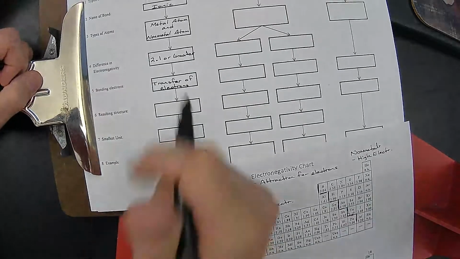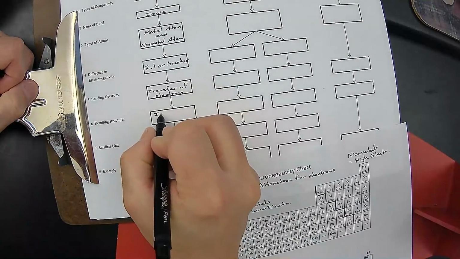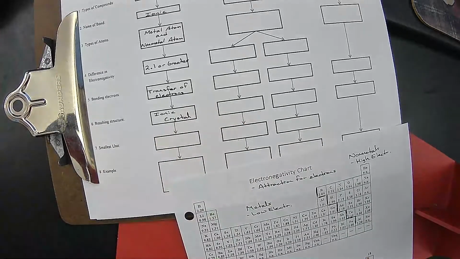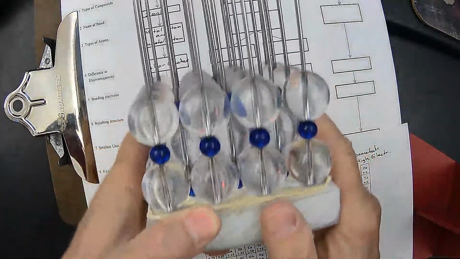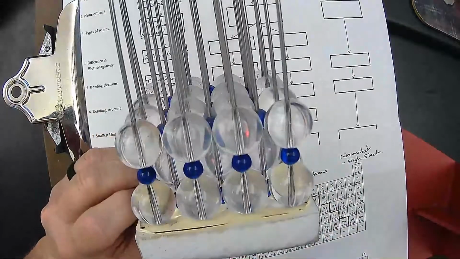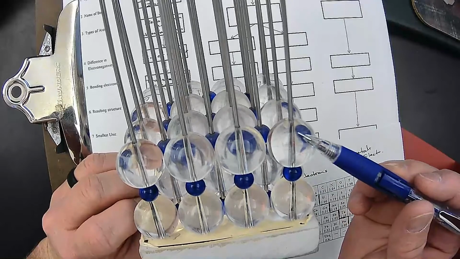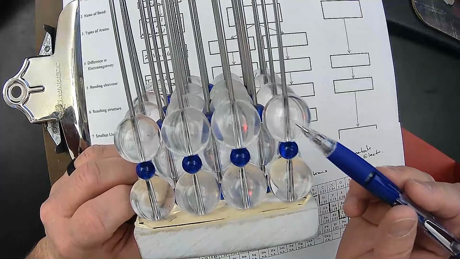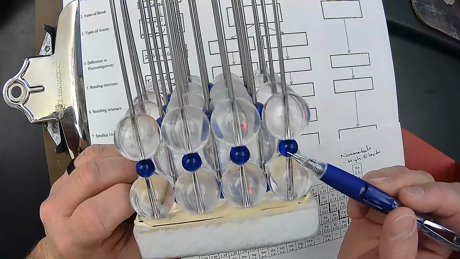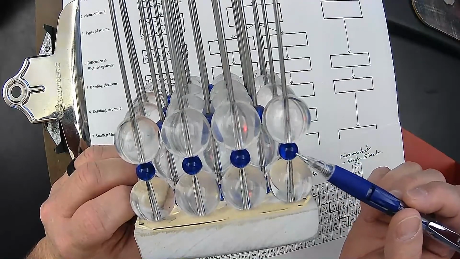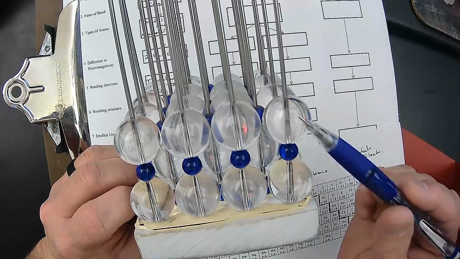What we end up with at the very end is called an ionic crystal structure. This is a model of an ionic crystal structure. And what we would have is a metal atom losing electrons to a non-metal atom. So maybe this is the metal losing electrons to the non-metal. This becomes a positive ion. This becomes a negative ion because of the transfer of the electrons.